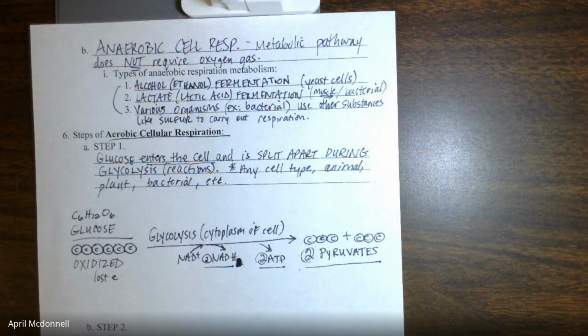During aerobic respiration, the pyruvates will move into the next step to be broken down even further.